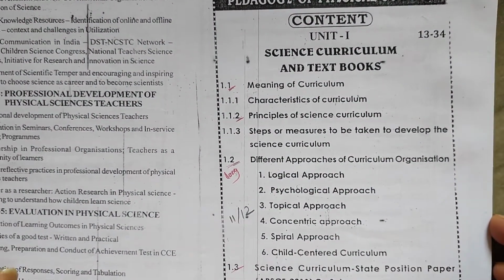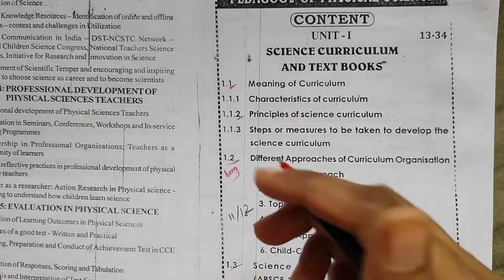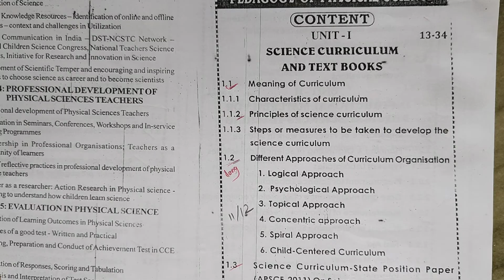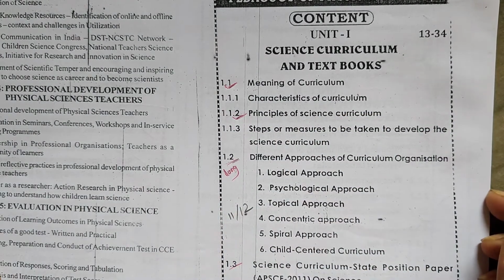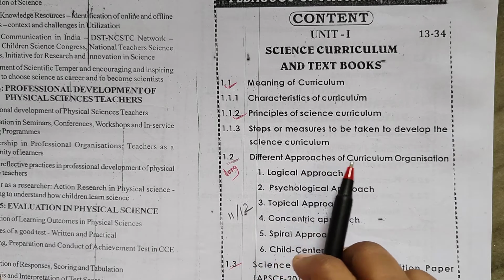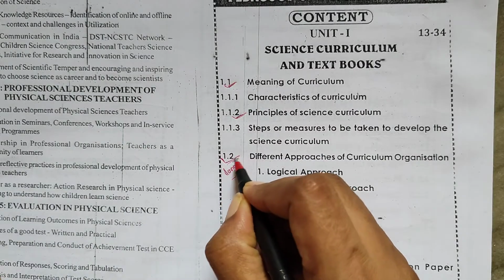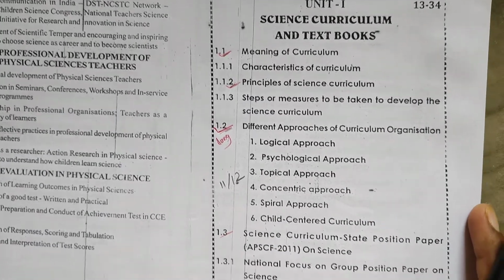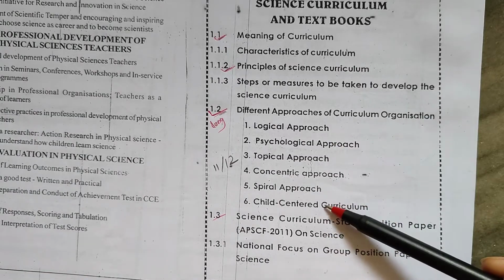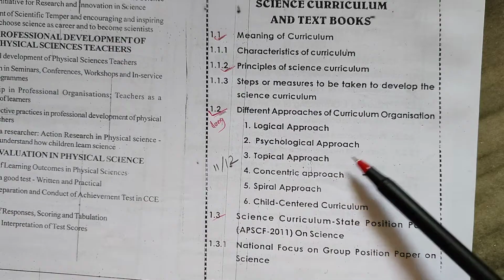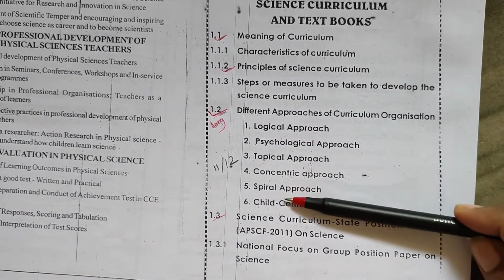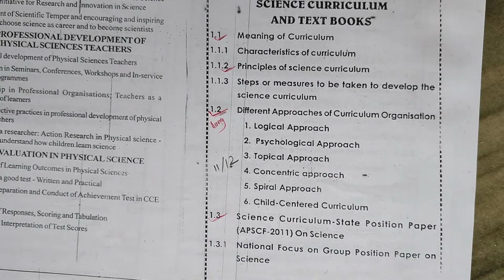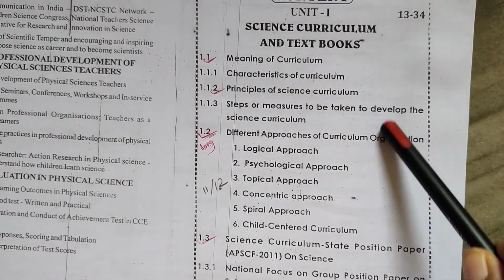See here, first one, meaning of curriculum is important, principles of curriculum is important. Now different approaches of curriculum organization, this also comes in long question. Here they can ask logical approach or psychological approach, topical approach, concentric approach, so these all are important. And 1.3 science curriculum state position paper, APSCF 2011, this is also important. Okay, these are the important questions.